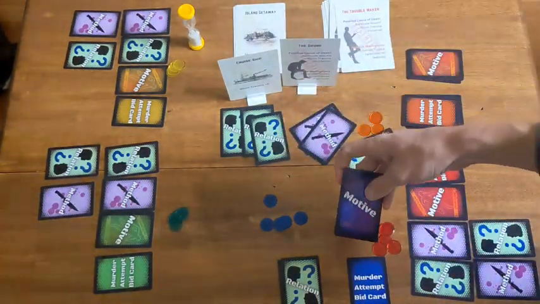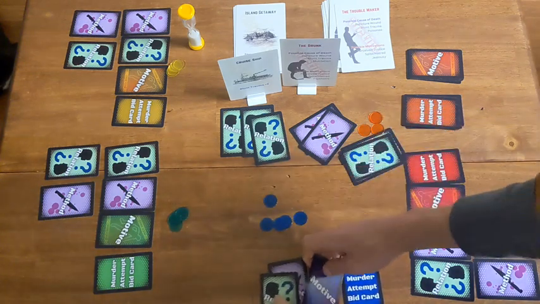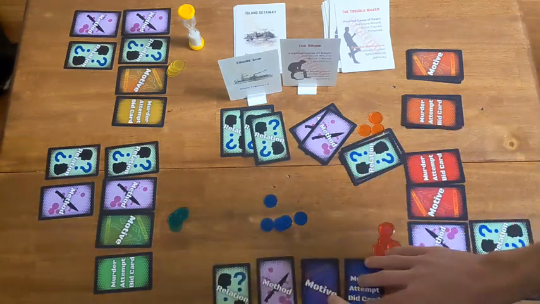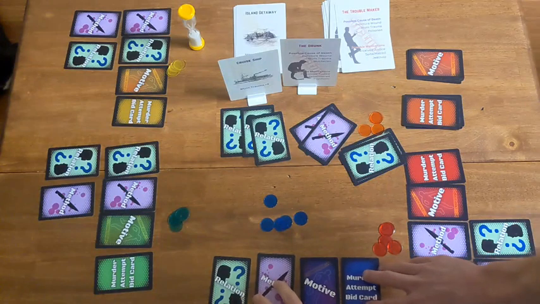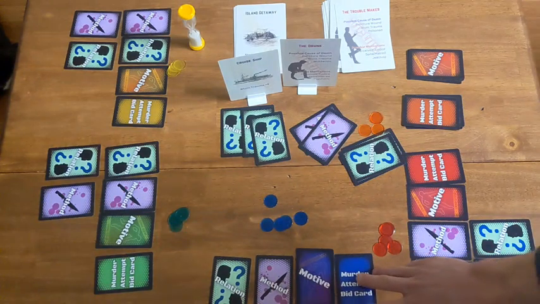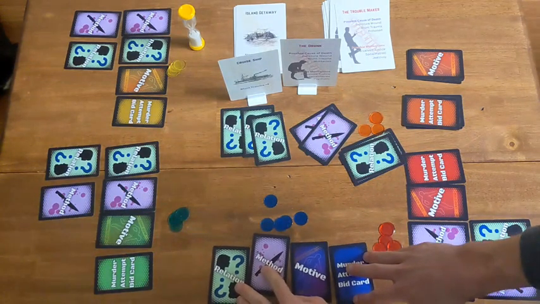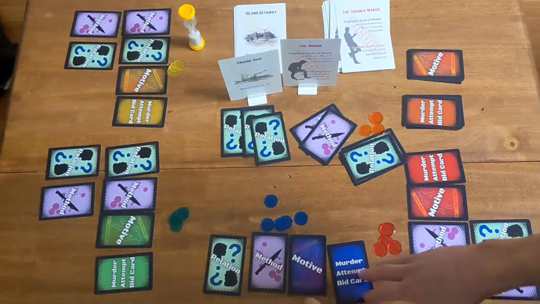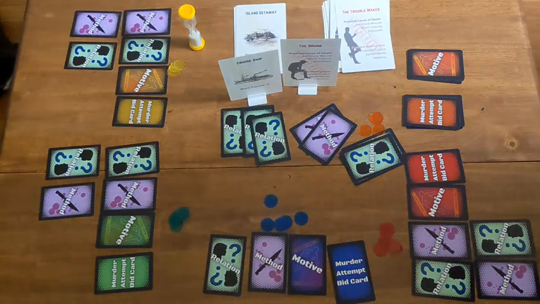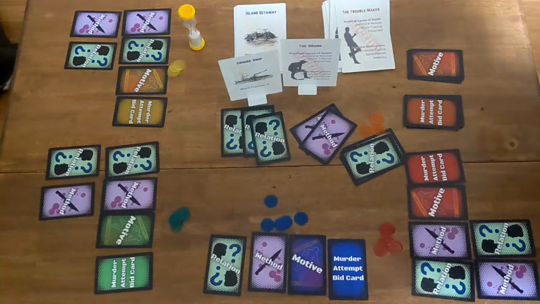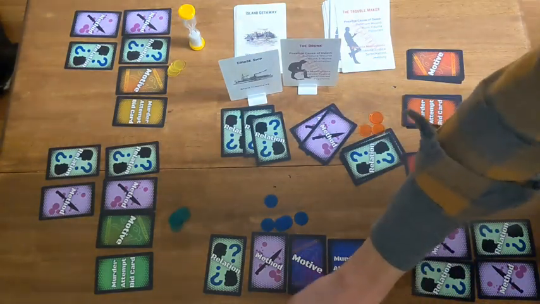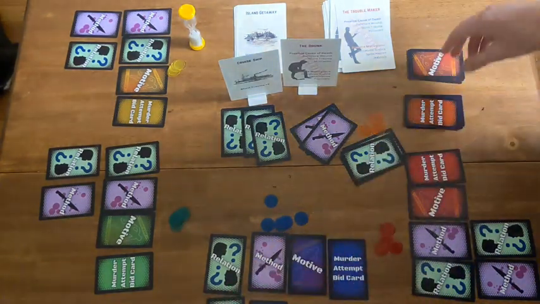They will place that down along with their chosen method and relation card. So blue is all set up. I put the other two they chose in the back.